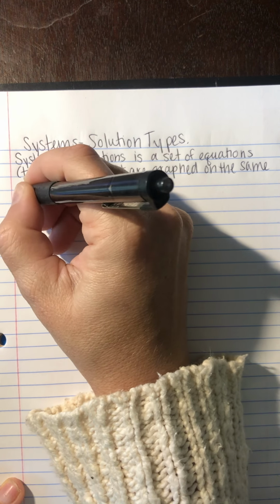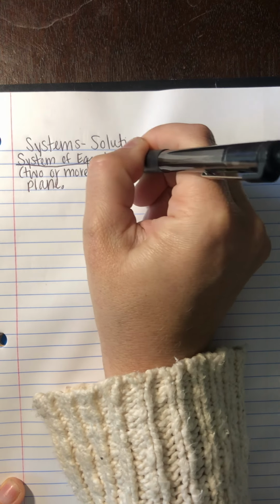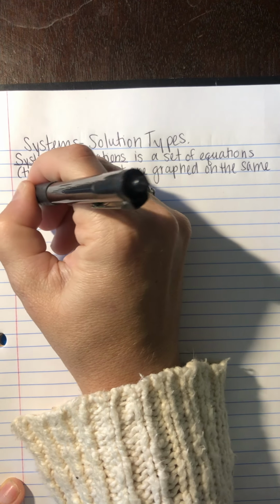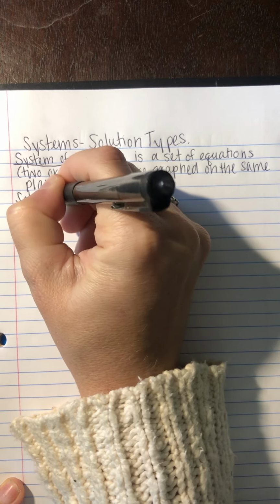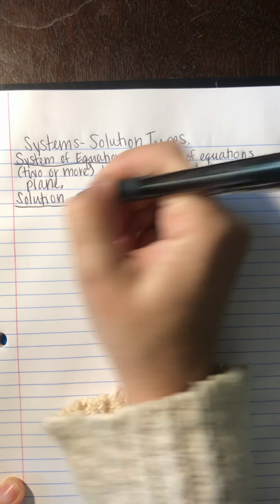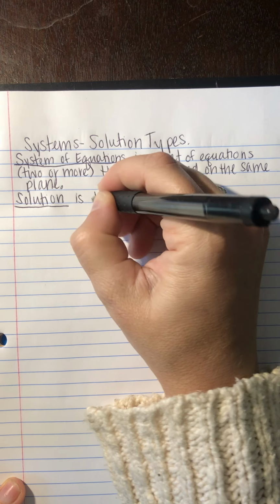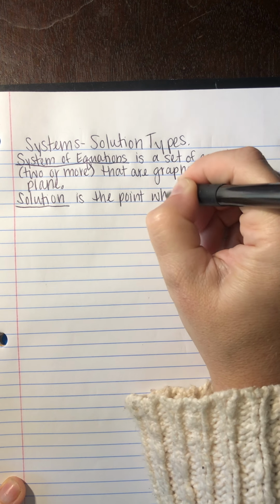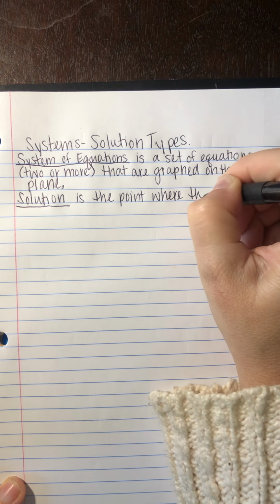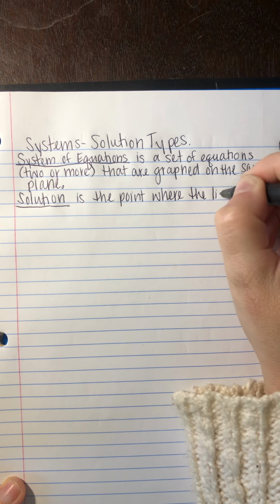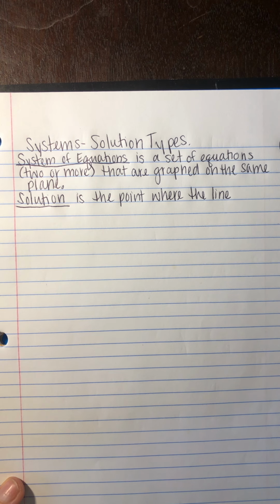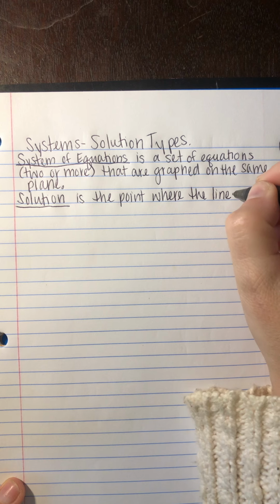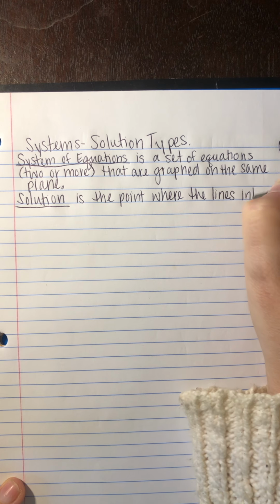And a solution, the solution is the point where the lines, because we are talking about linear systems here, intersect.